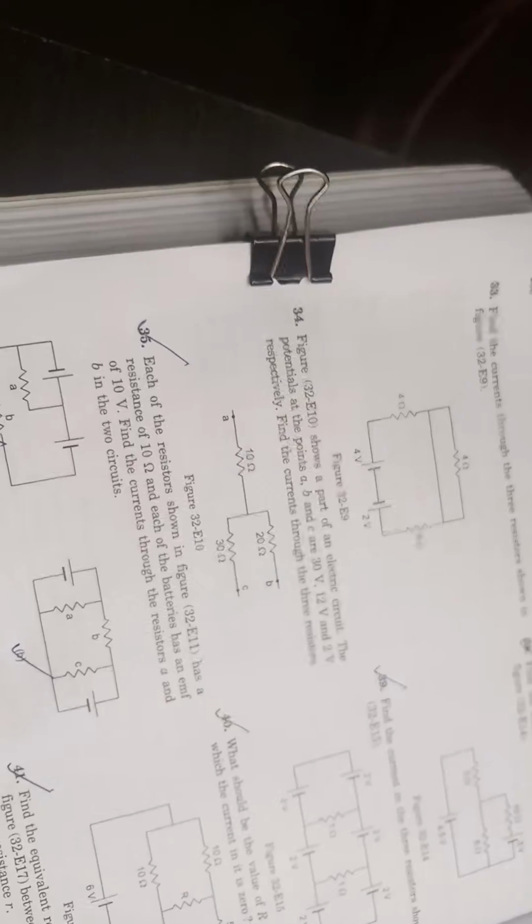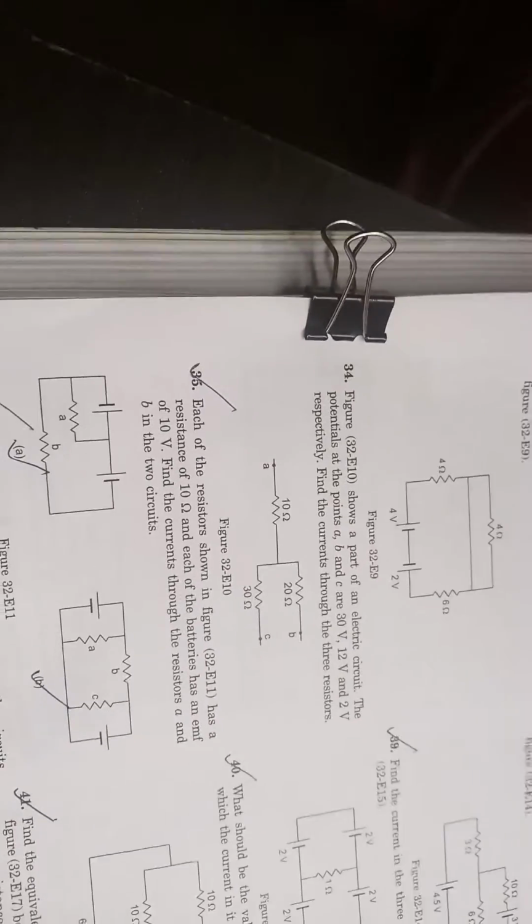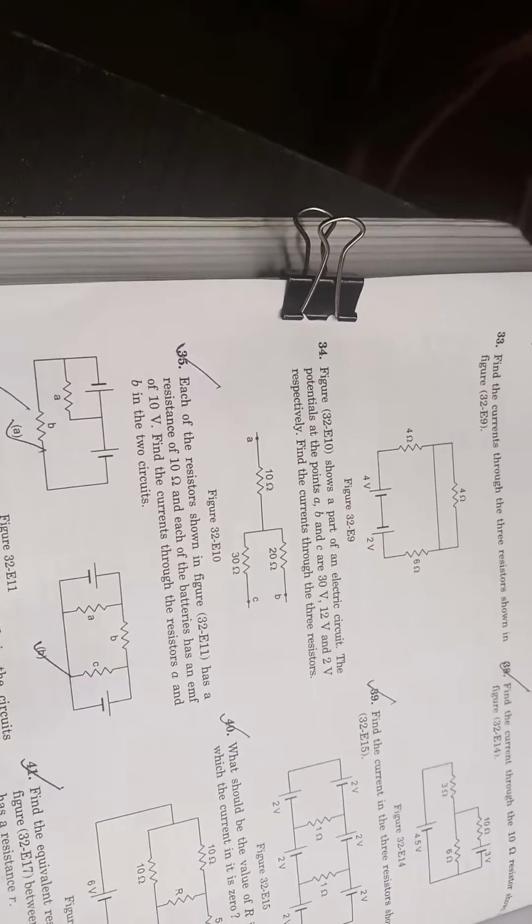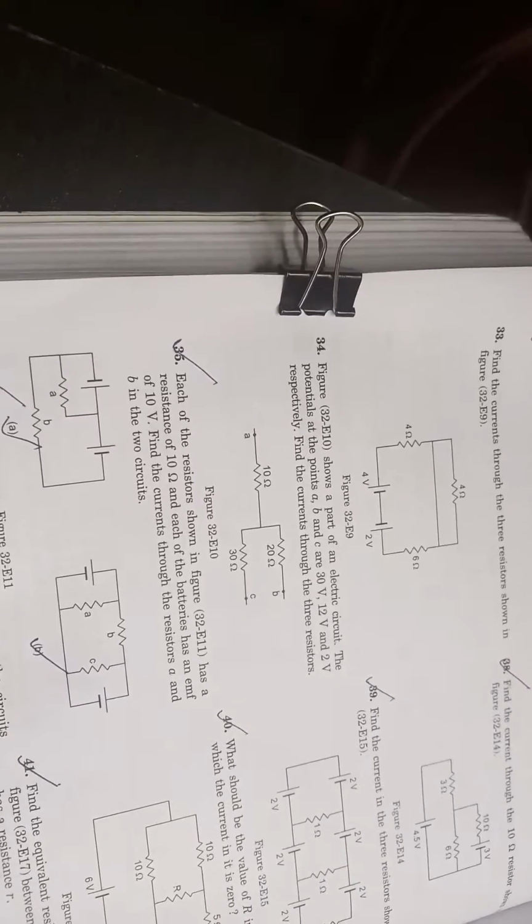Now let's see another problem. Some other problems here, which is question number 34, which says, as you guys can read the question: this figure shows a part of an electric circuit. The potentials at the points A, B, C are 30 volts, 12 volts and 2 volts respectively. Find the current through the 3 resistors.